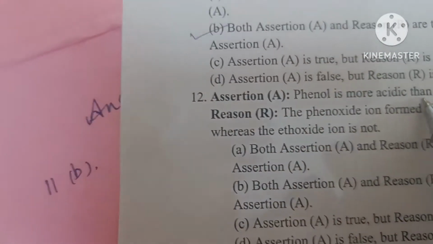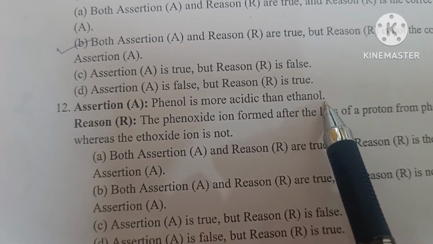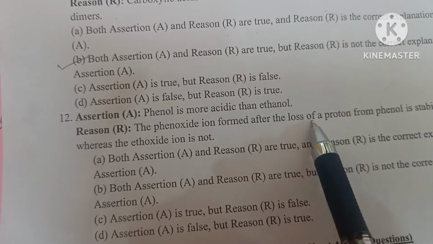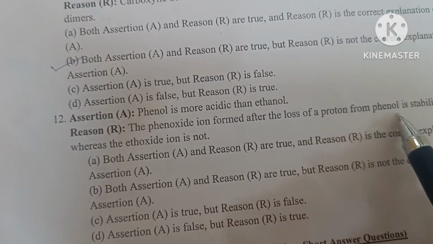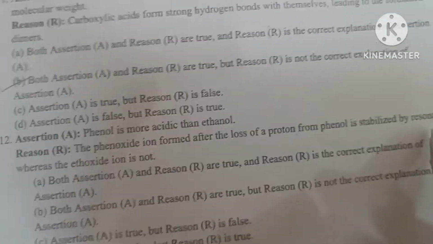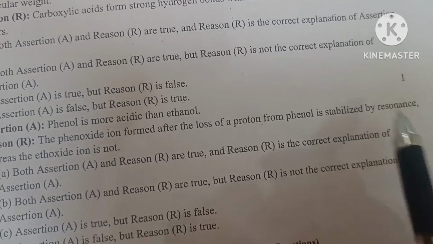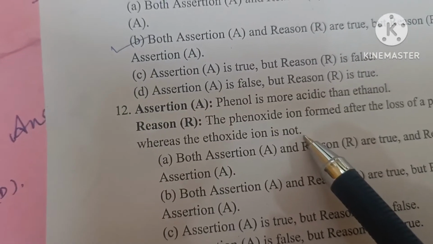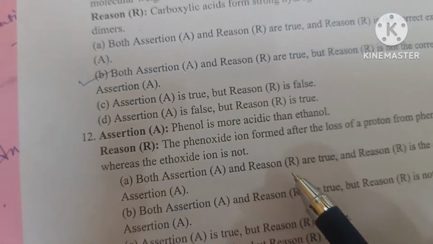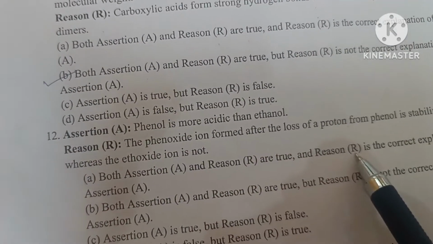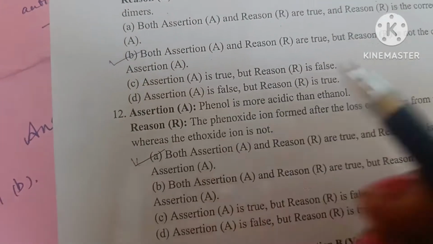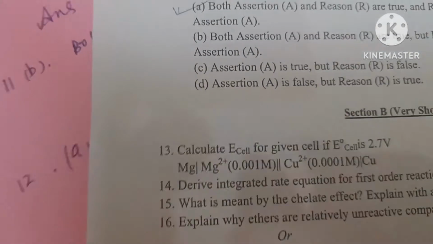Phenol is more acidic than ethanol. Correct. Phenoxide ion formed after the loss of proton from phenol is stabilized by resonance, whereas the ethoxide ion is not. That is true. So both assertion A and reason R are correct, and reason R is the correct explanation of assertion A is the correct choice.